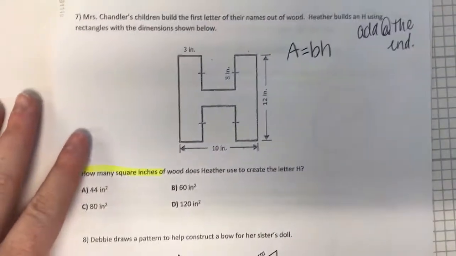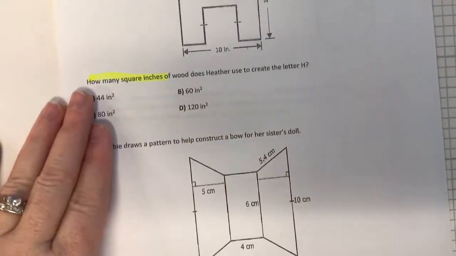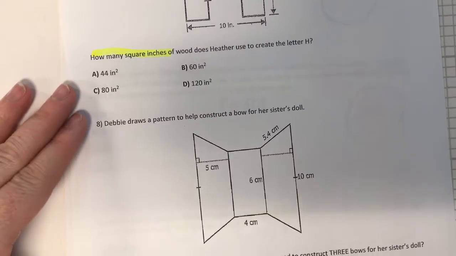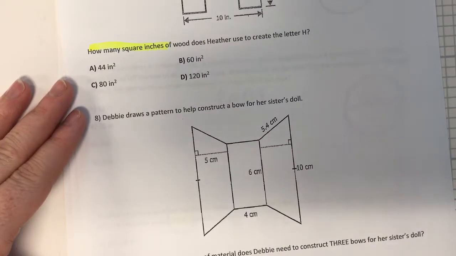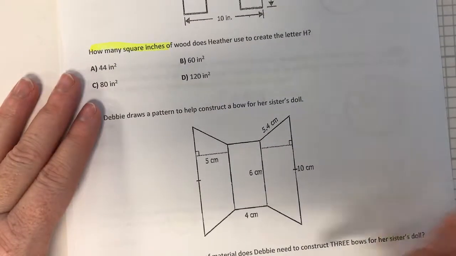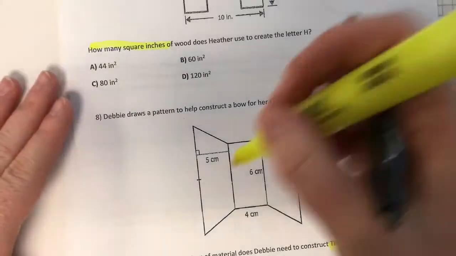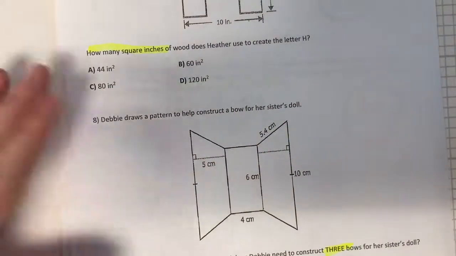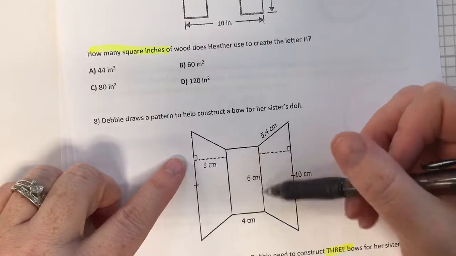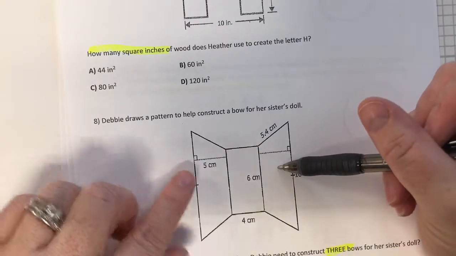Okay. Number 8, Debbie draws a pattern to help construct a bow for her sister's doll. How many square centimeters of material does Debbie need to construct 3 bows? So we're looking for the total square. So look at what these shapes are. This is a trapezoid.